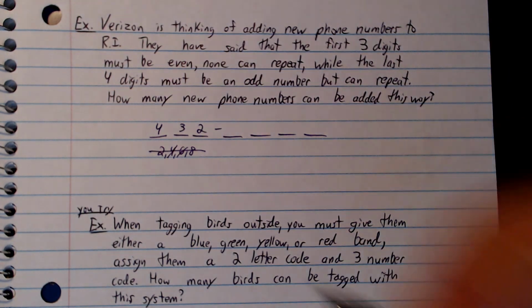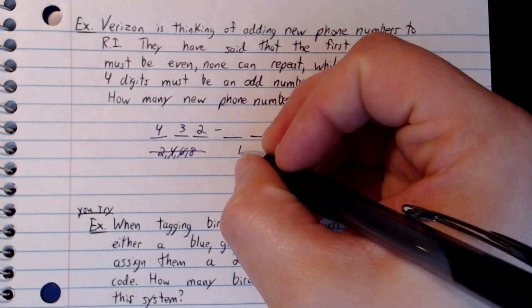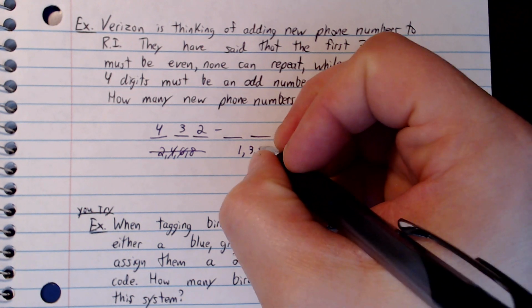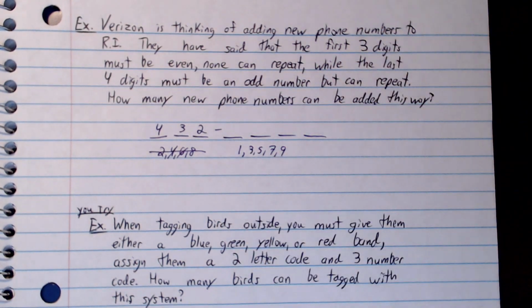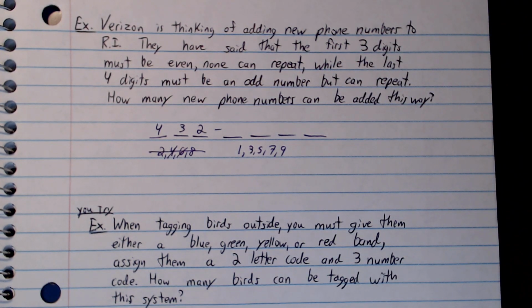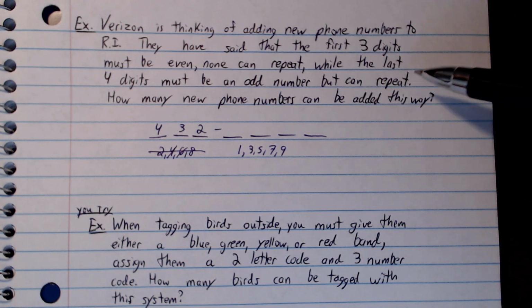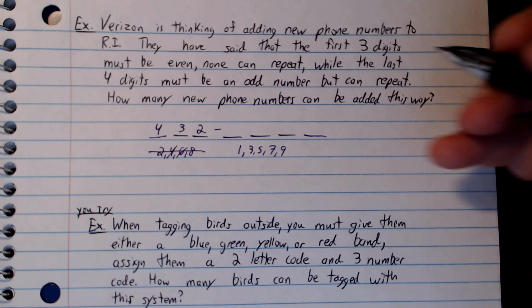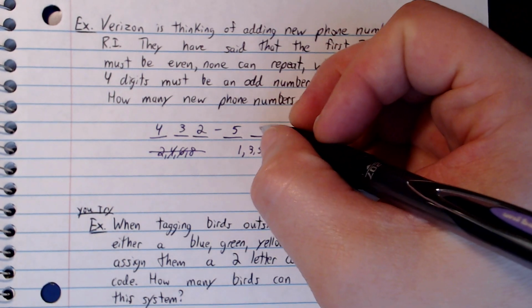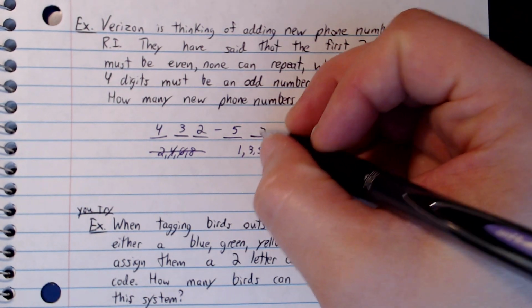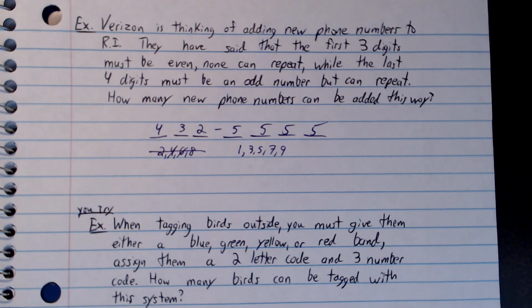Now the last part, for the odd numbers, we have 1, 3, 5, 7, and 9, but we're allowed to repeat on any of these. It says they can repeat. So we have 5 here, and because we could pick them again, there's always an option of having 5 in each. So we're going to multiply all those.